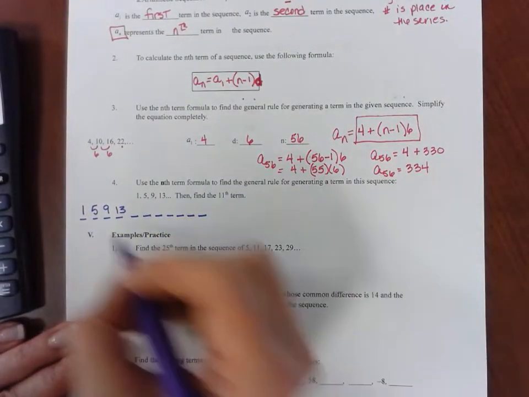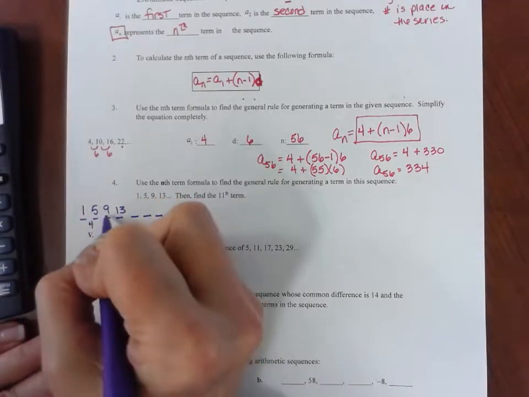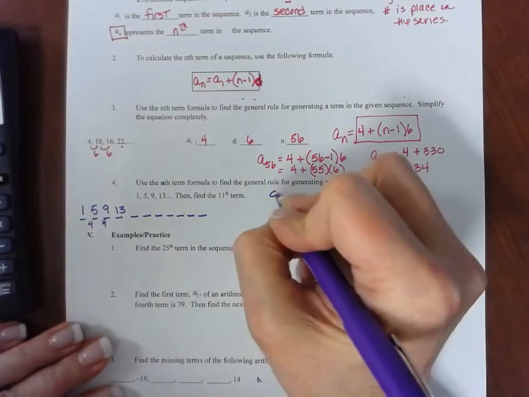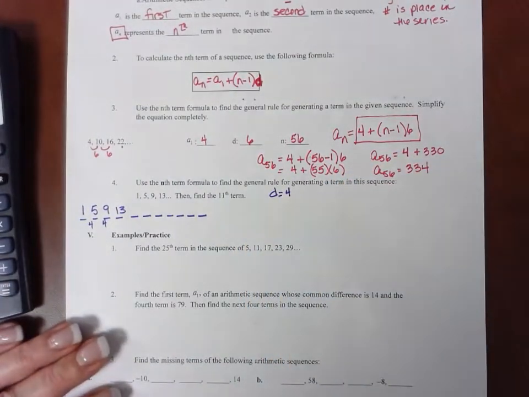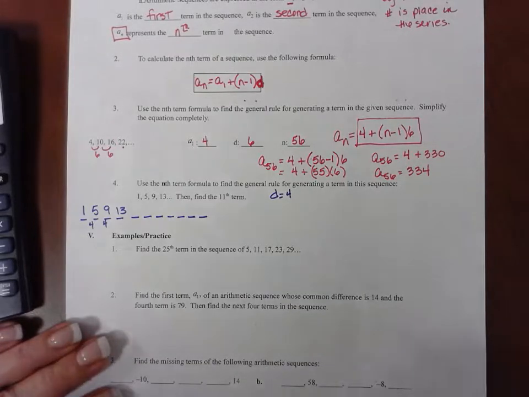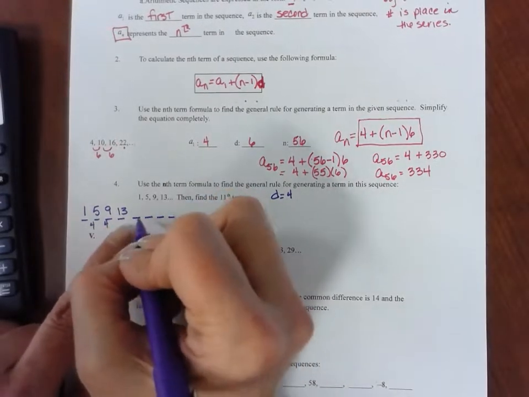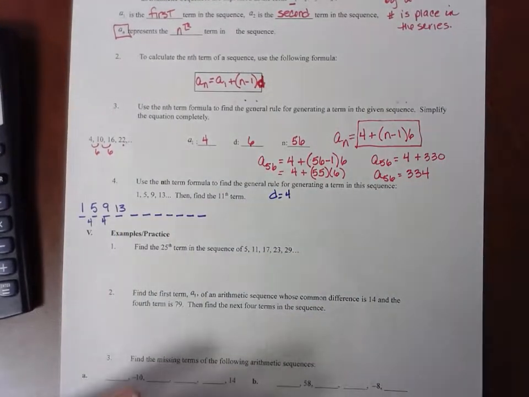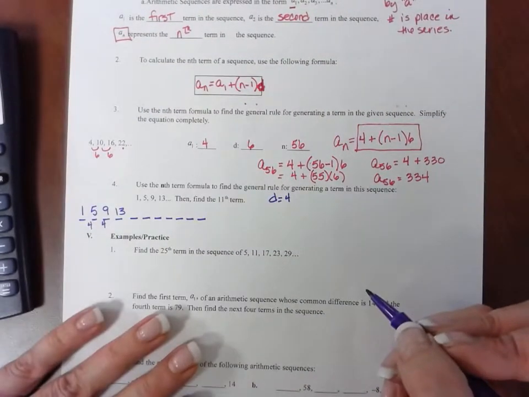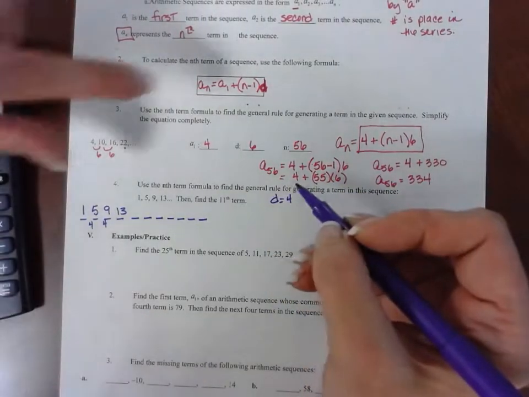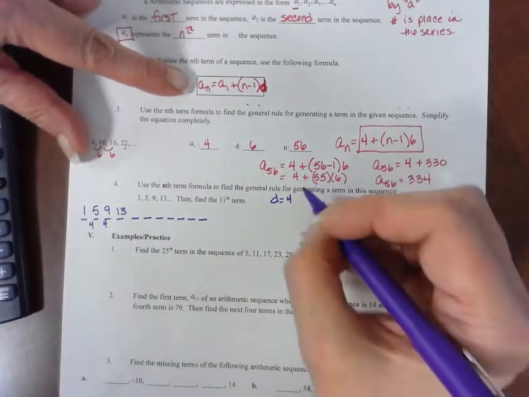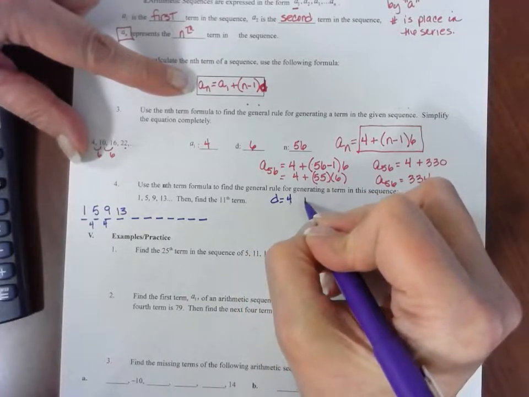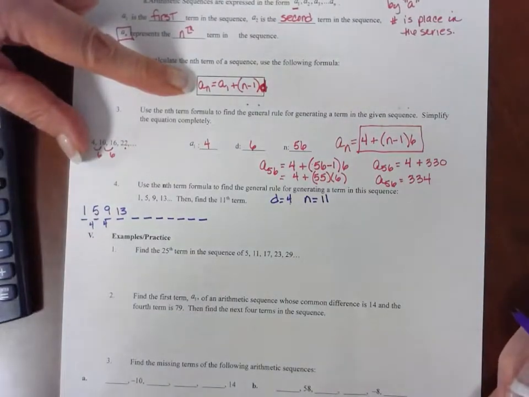What's my common difference? Well, 5 minus 1 gives me 4. 9 minus 5 gives me 4. So my common difference is going to be 4. Do we agree with that one? So I could sit there and say, well, 13 plus 4, 17 plus 4, that's going to take too long. Agreed? So if I use this formula, that means that I have d equals 4. I'm looking for my 11th term.